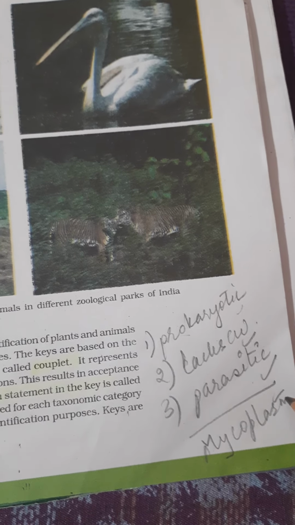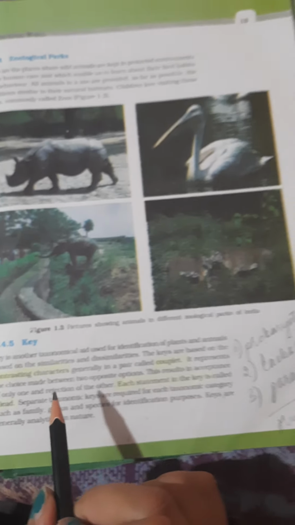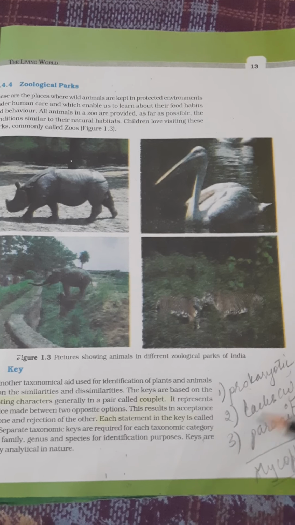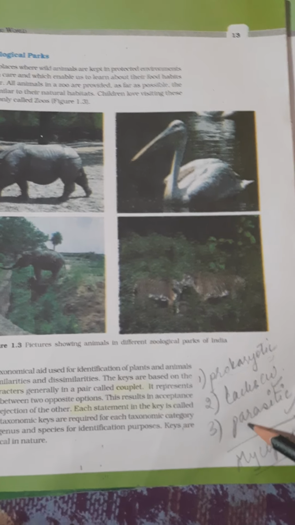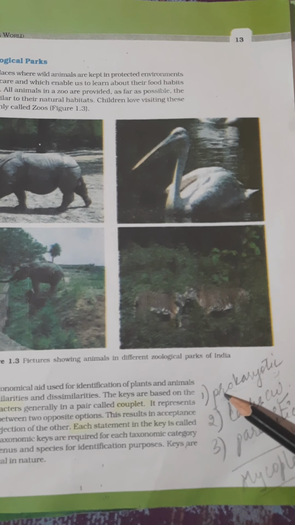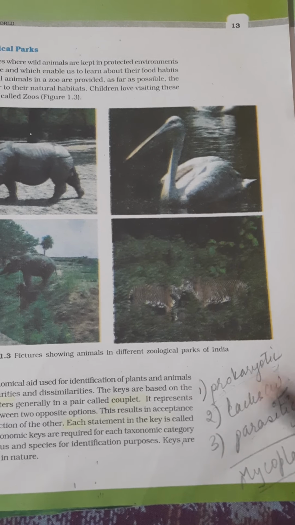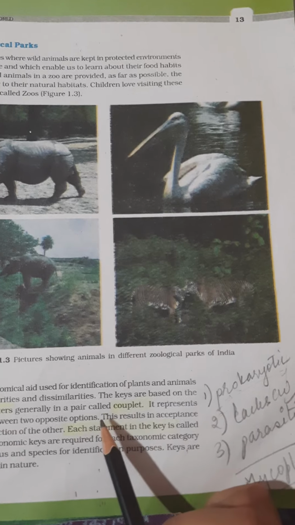So which organism will it be identified as? It will be identified as Mycoplasma. That is the benefit of a key, that on the basis of certain characteristics, a statement is given. And if we have two contrasting statements, for example, if I say the organism is prokaryotic, and another says eukaryotic, that contrasting pair of statements is referred to as a couplet.